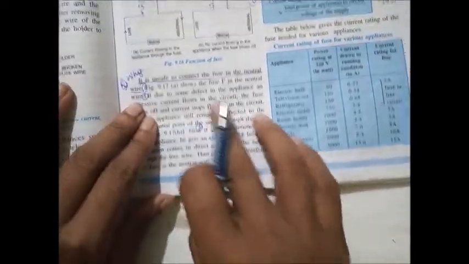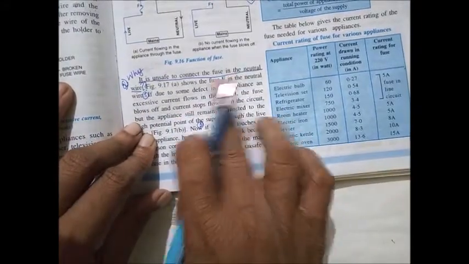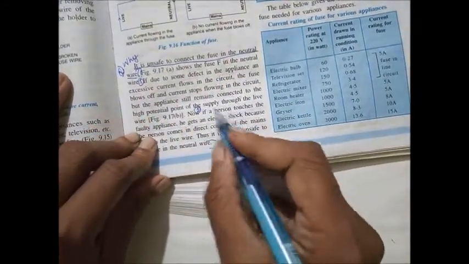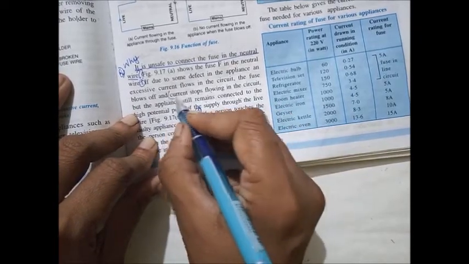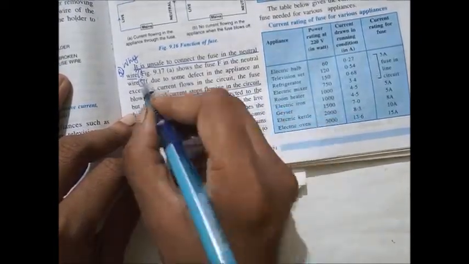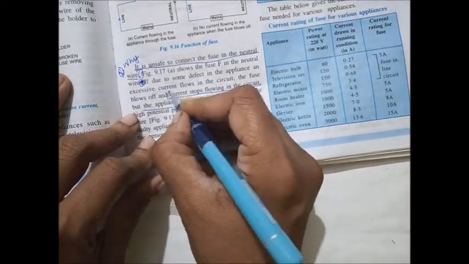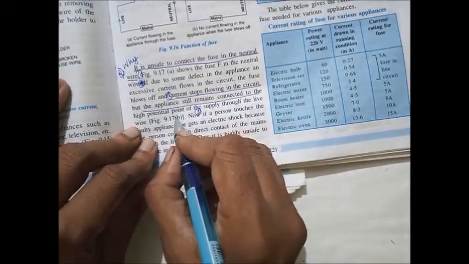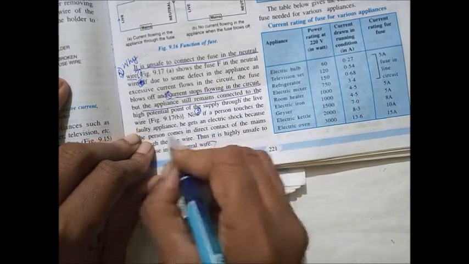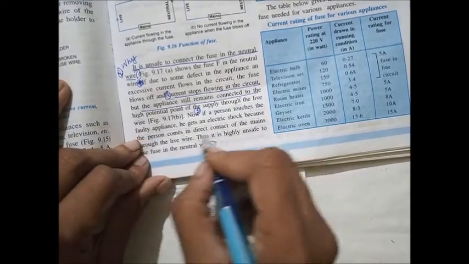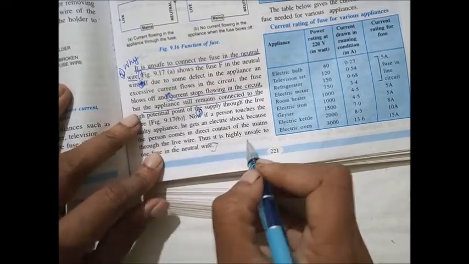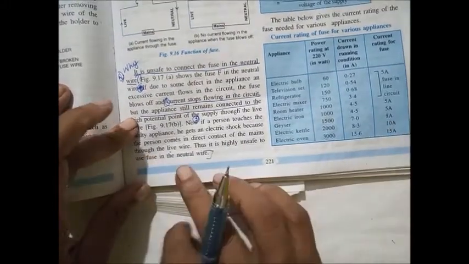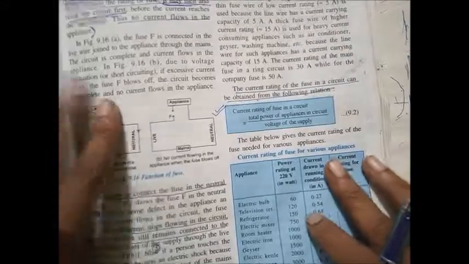But if it is connected in the neutral wire, current will stop flowing, but the appliance still remains connected to the high potential point of the supply. So if a person touches, he gets an electric shock because he comes in direct contact through the mains, through the live wire. Thus it is highly unsafe to use fuse in a neutral wire.